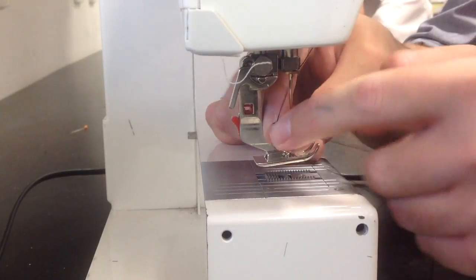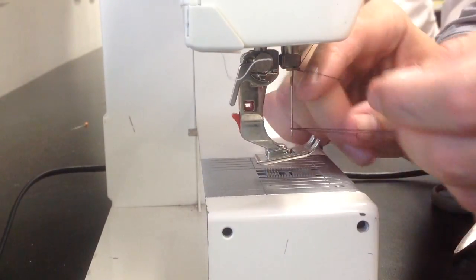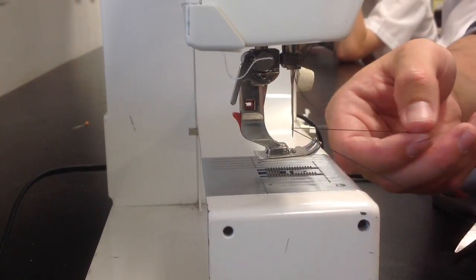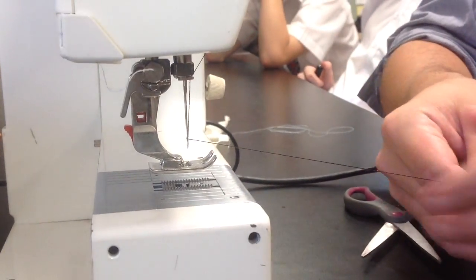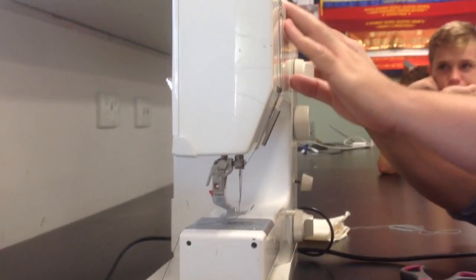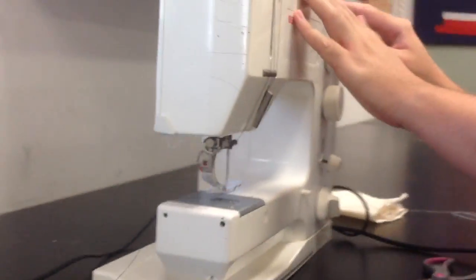Here we are. There we go. So it's passed through. It will take a bit of practice to get this right. Then what you need to do is pull with a slight amount of tension, and then pass it through this little gap here, and it will snap through, and then you put it behind at the back. Your machine is now threaded from the top. You are not clear to start sewing yet. It does not work if you don't do the next step either.